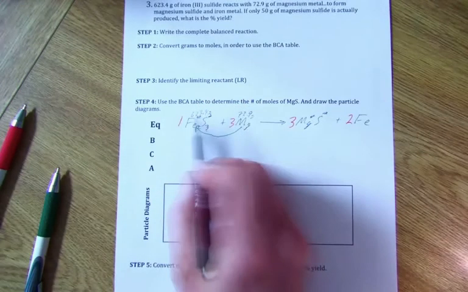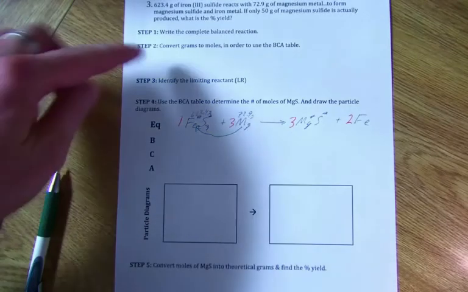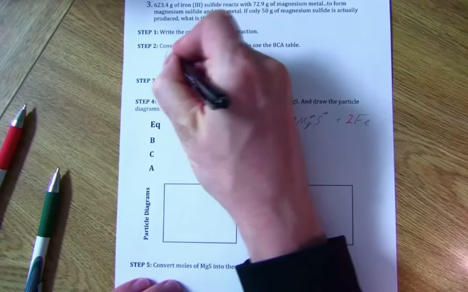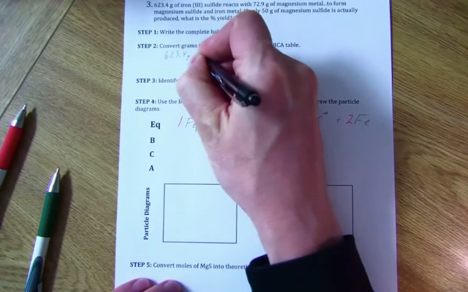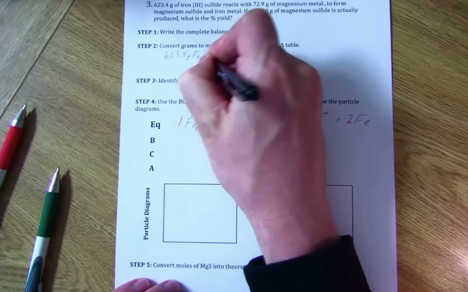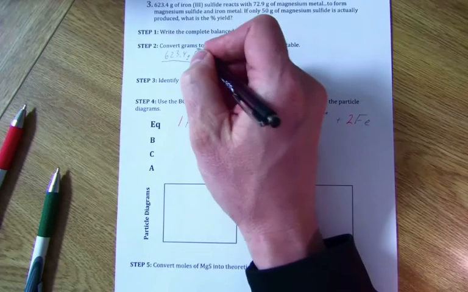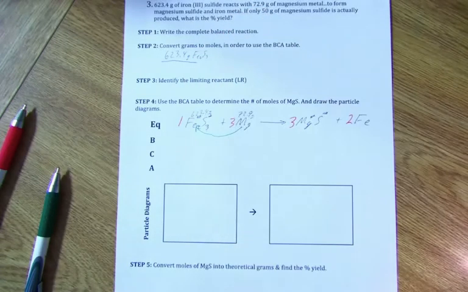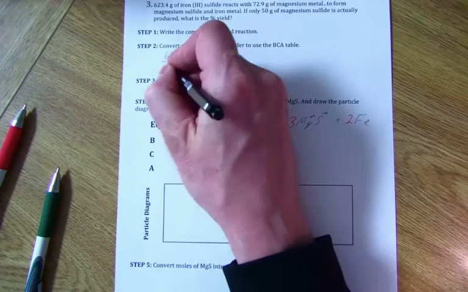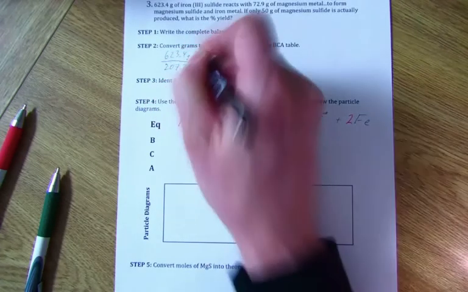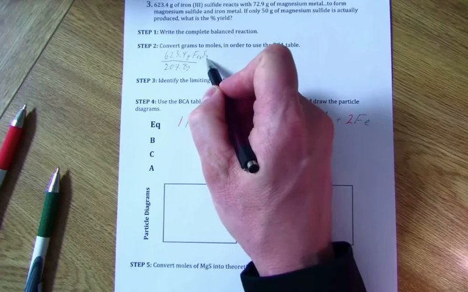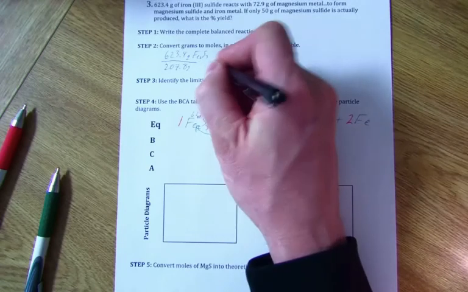Now, I can't use these gram amounts. I've got to go ahead and convert those grams to moles. So 623.4 grams of Fe2S3 divided by the molar mass of iron 3 sulfide, which is 207.8. Remember, that's the weight of 2 irons and 3 sulfurs.